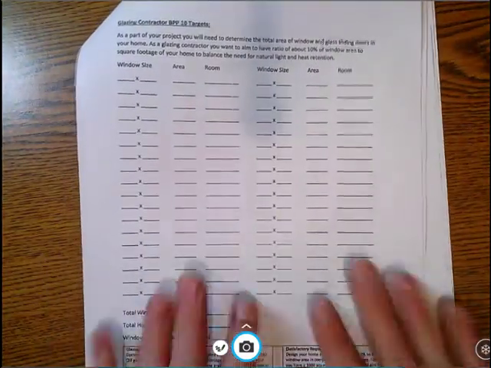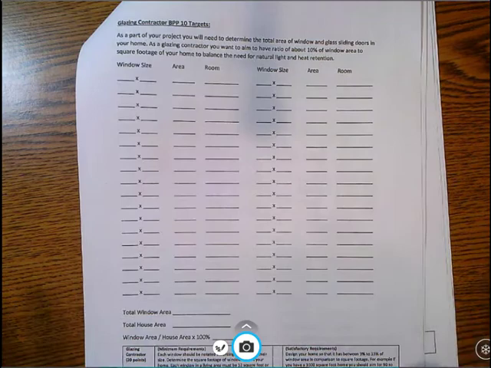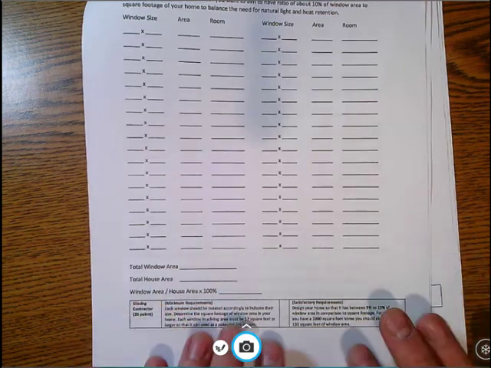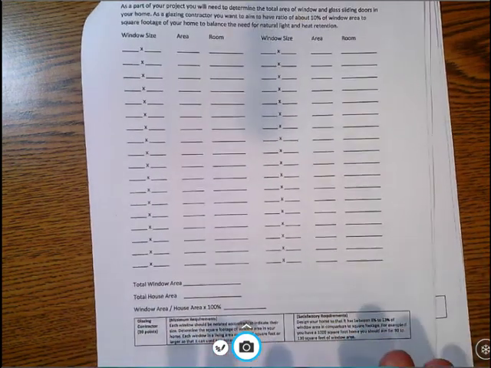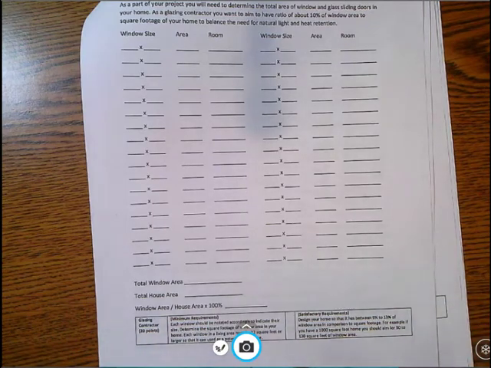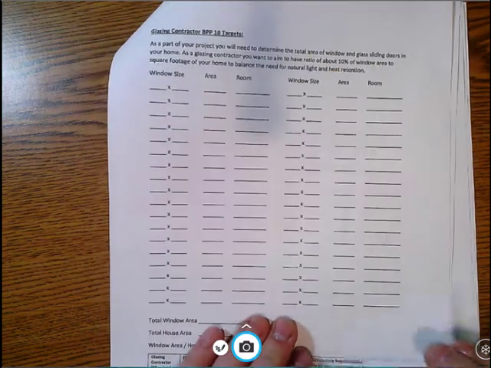Go to the back. This is the glazing contractor, so all your windows. Now, granted, there's a lot of space for windows here. I was just filling out the page. Total window area, total house area, window to house ratio, and again, this packet is meant to be a tool to make sure that you are demonstrating your skills that you have learned throughout all the other BPP assignments. And so now we'll go back.